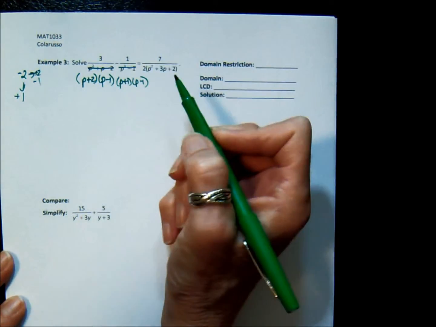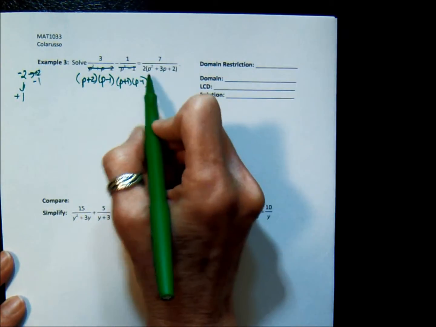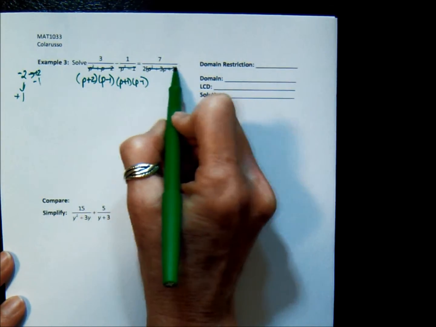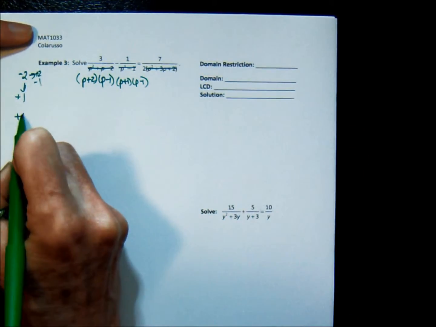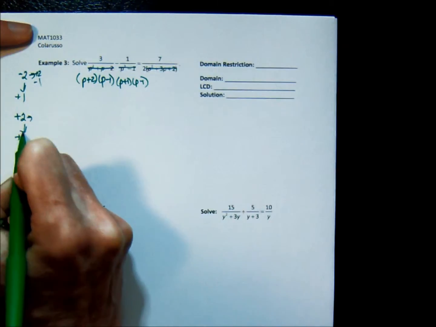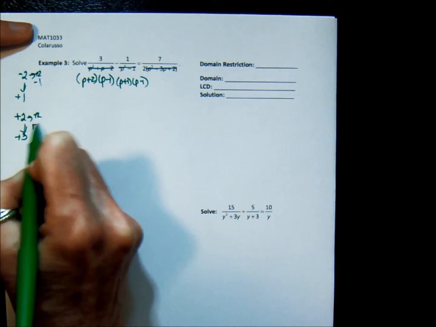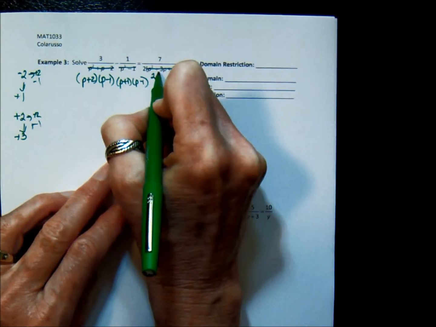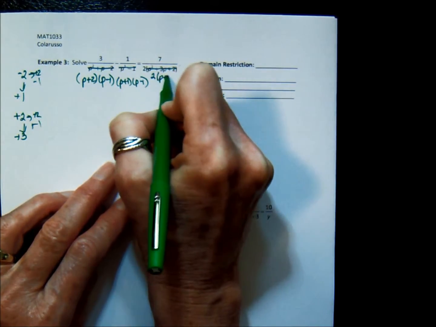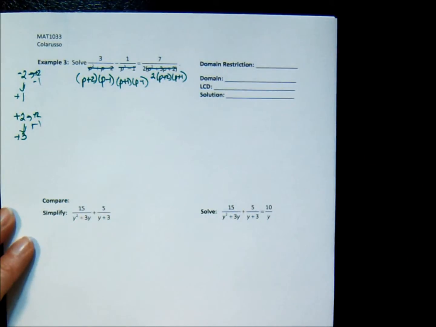This is all running together. And then this one is another trinomial short. So I'm looking for factors of positive 2 that combine to make positive 3. So it's 2 and 1. So that's going to be a 2 times p plus 2, p plus 1. So there's a lot of pieces to my denominators here when I go to find my LCD.